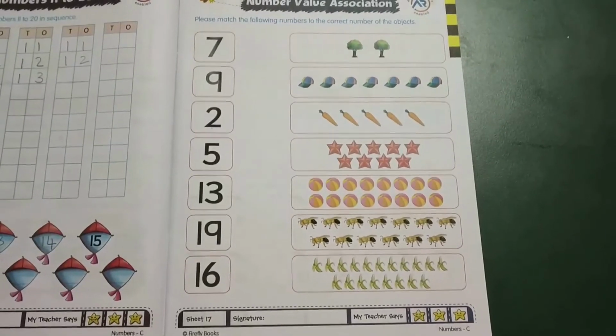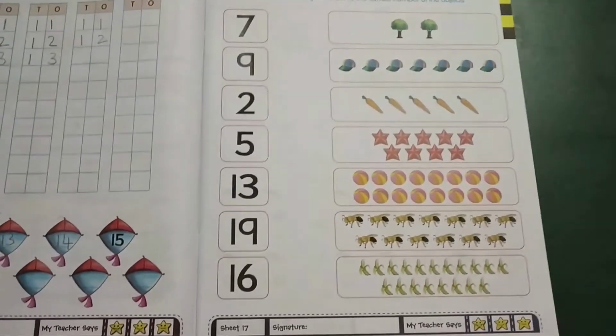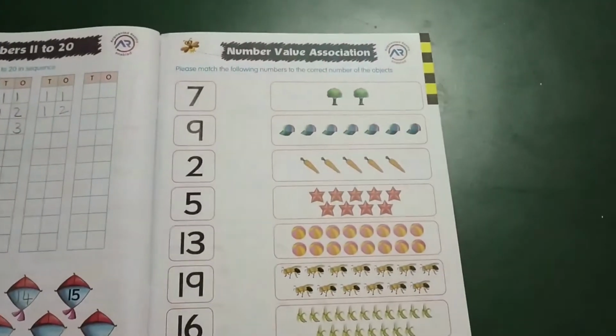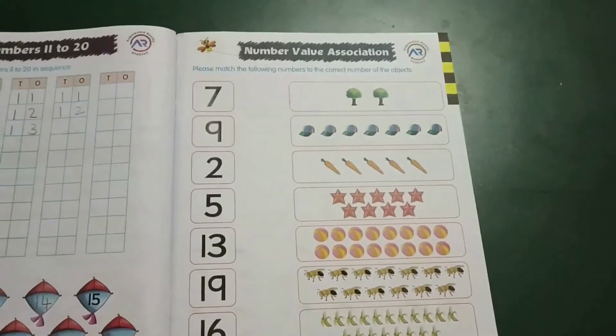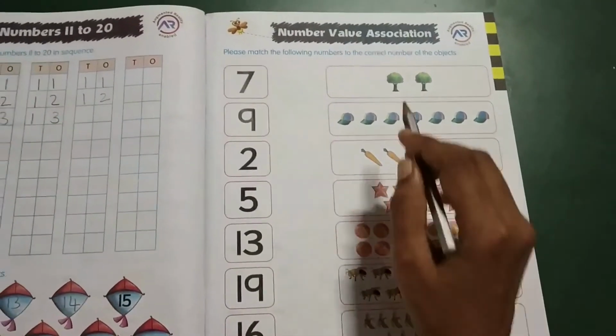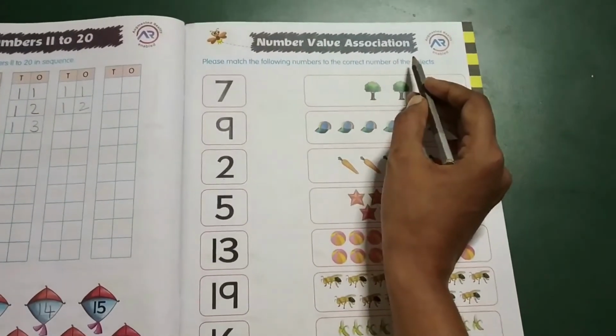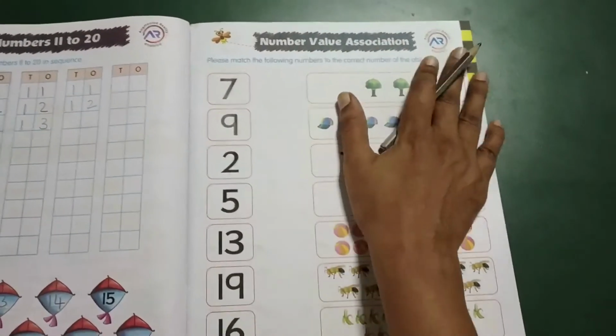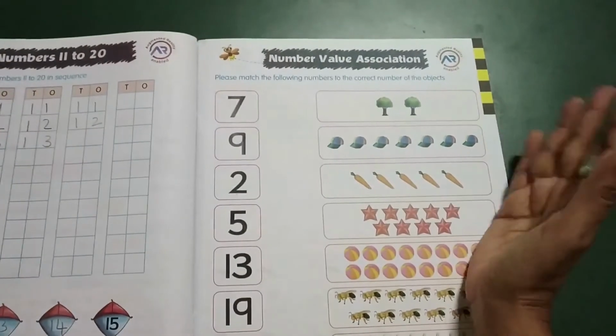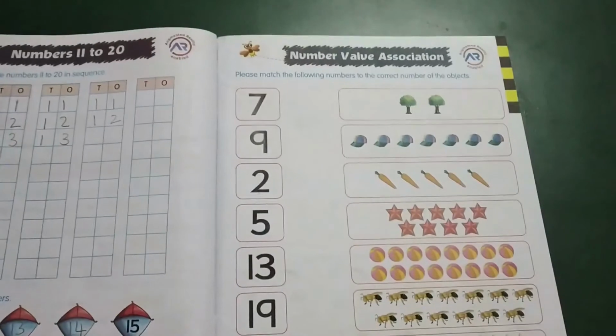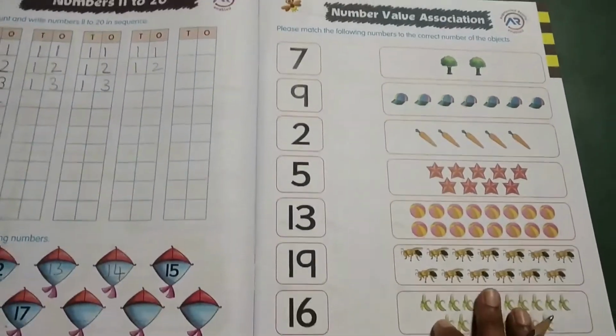So children, now we'll move to the next worksheet, worksheet number 17 of your maths book. Okay. The topic that we'll be doing here is number value association. It sounds like a very big title, right? Number value association. What is this? Actually, it is something very simple, very easy.